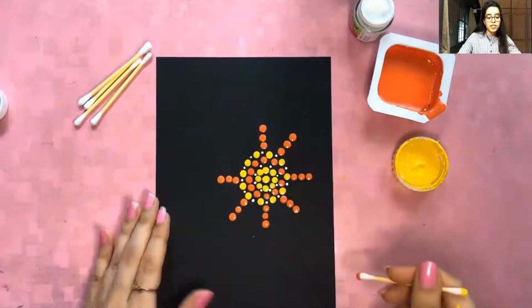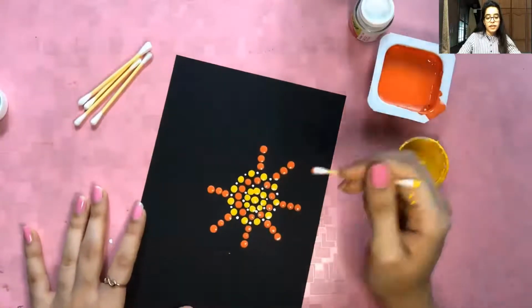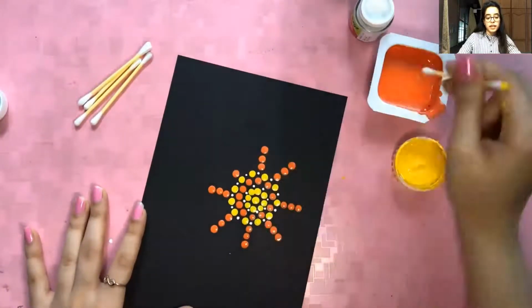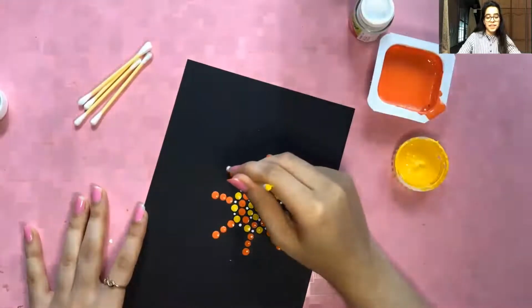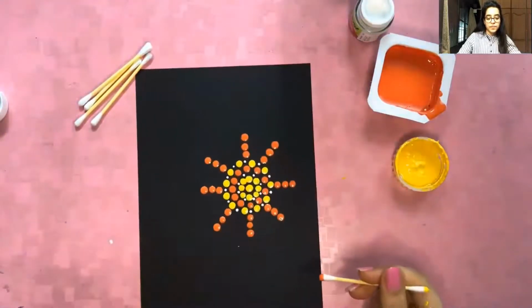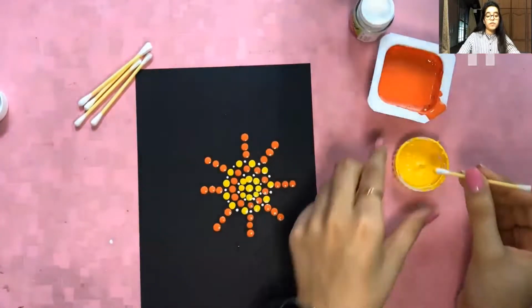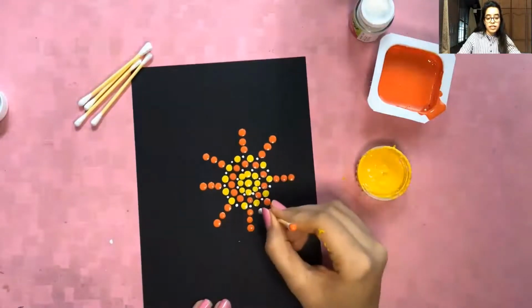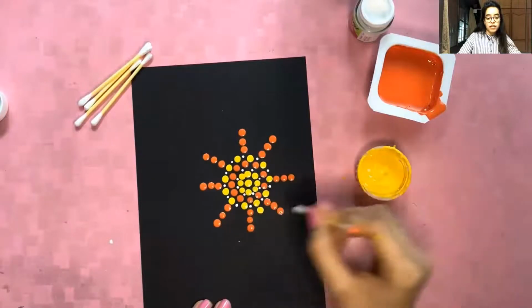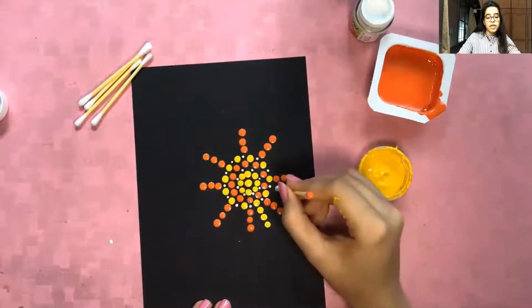So that's the central portion, and now we have just drawn the rays of the sun. Just the similar technique, and marking the diagonal dots here as well. Now I hope you have all made these orange rays of the sun, and now just taking this yellow paint, and in between these orange dots, I'm creating these yellow dots.